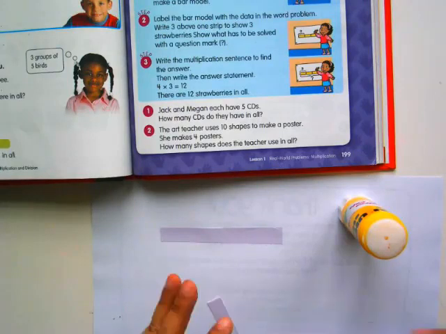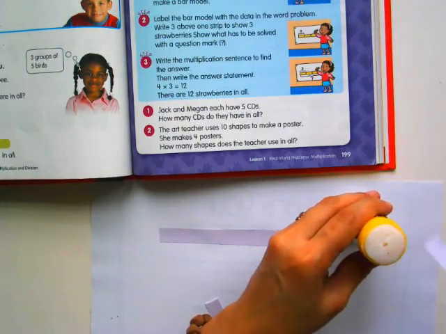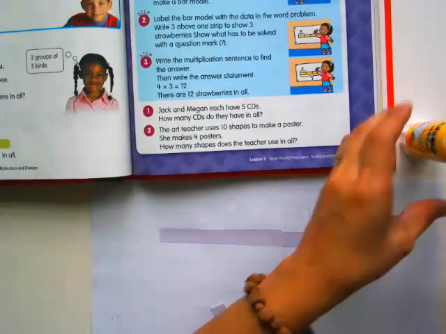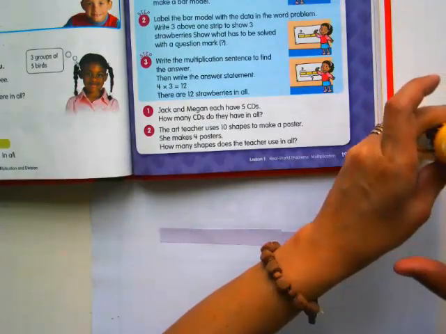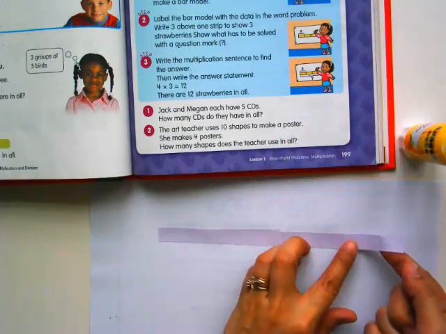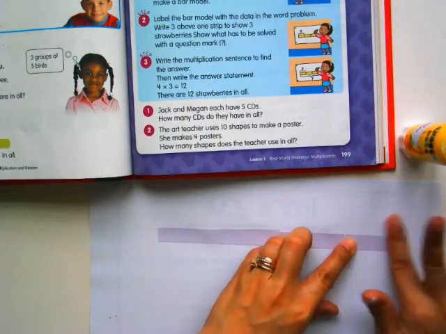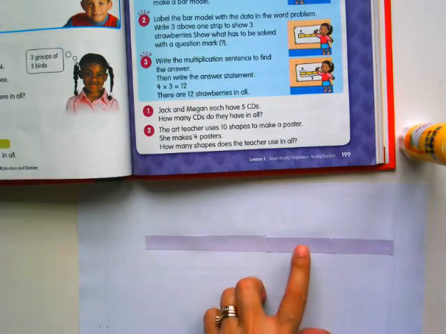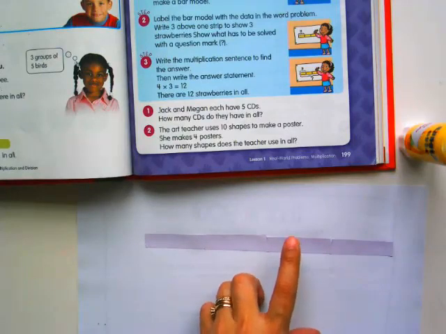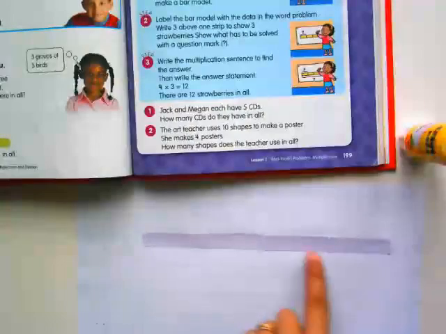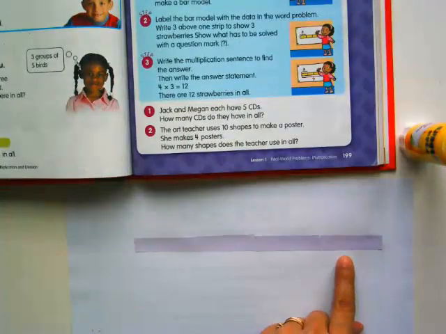So I believe you also have colored papers at home. If you don't have any colored paper at home, what can you do? Just get a white paper, color it so that it will turn into colored strips. Okay, so now I have my 4 colored strips of the same length, and this one will show the 4 plates because the problem says Trish has 4 plates of strawberries. So each strip stands for a plate.